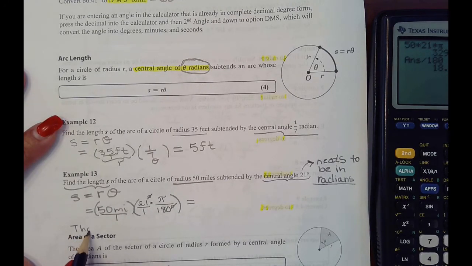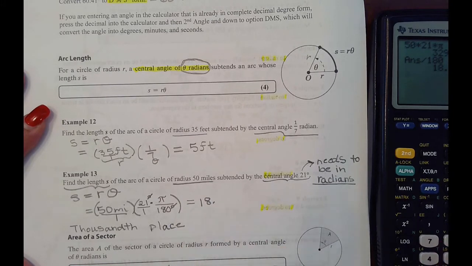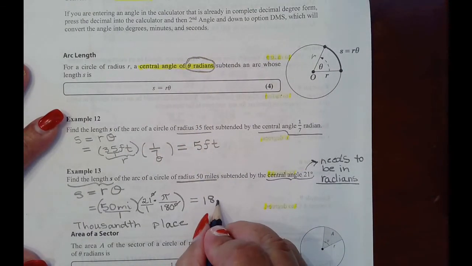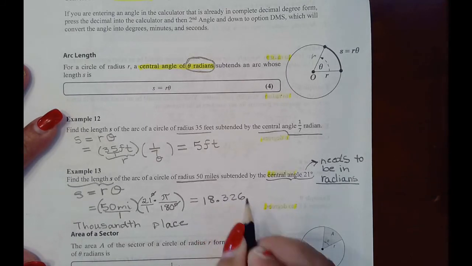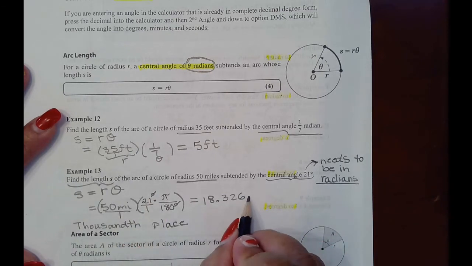Again, they're going to make mention in each problem of what they want you to round to. I'm going to round to the thousandths place. Okay, so mine is 18 point, and from what I got here, thousandths place would be 0.326. Only unit that I have that has not gone away is miles. Degrees is gone.